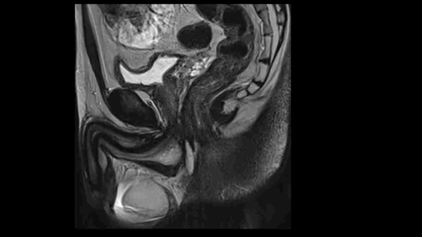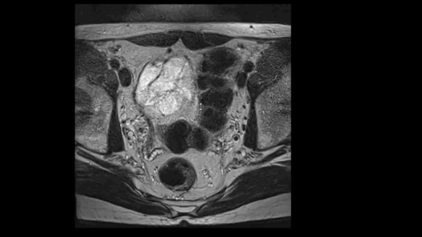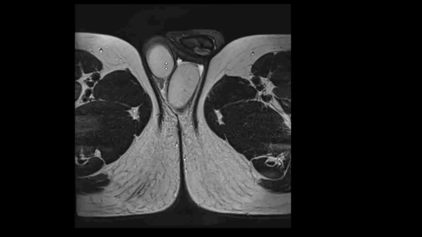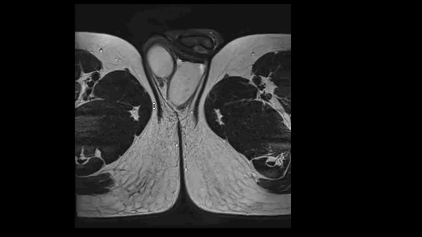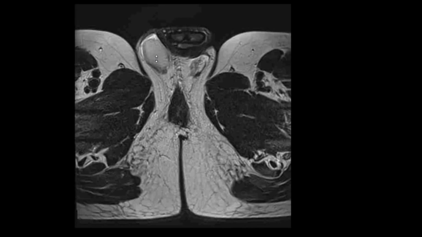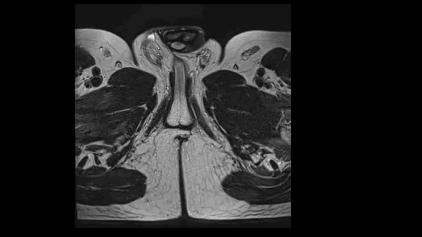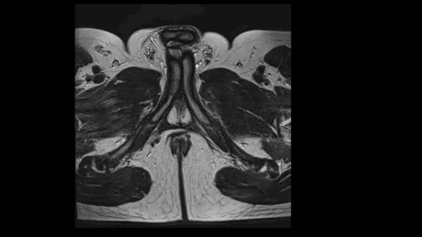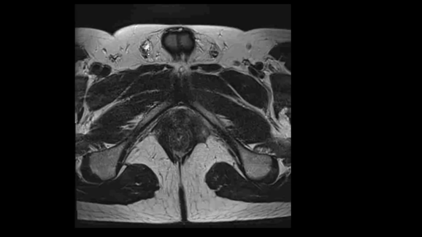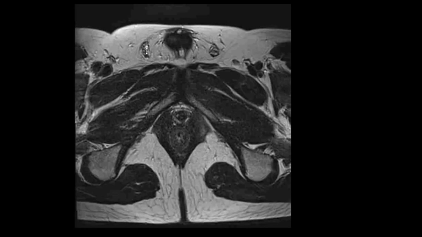All right, next we're going to go to the axial images, and we're going to start inferiorly. And we'll start down in the scrotum, where we have 2 testicles, one on the right and one on the left side. And from the testicle above it are the epididymis. And then we're going to have the vas deferens traveling up in the inguinal canal right here. You can kind of see it intermittently as a T2 hyperintense structure.